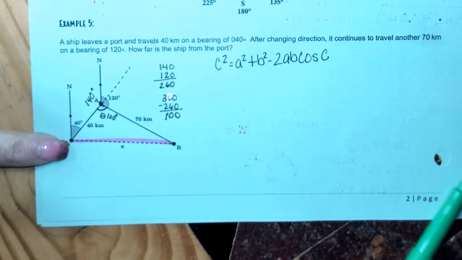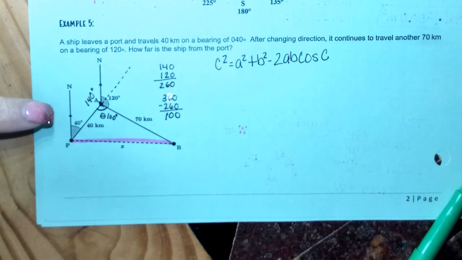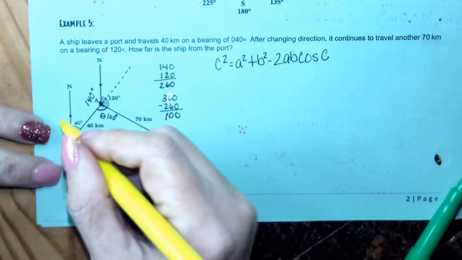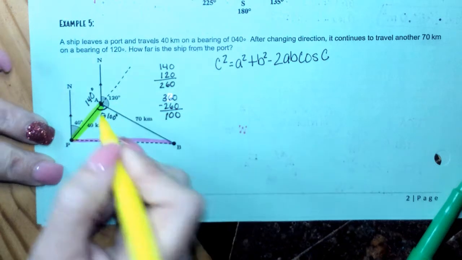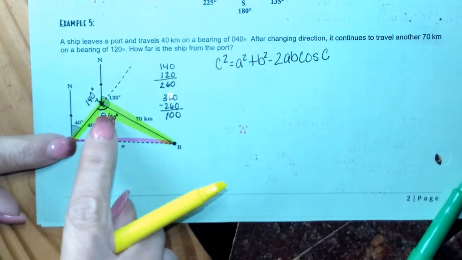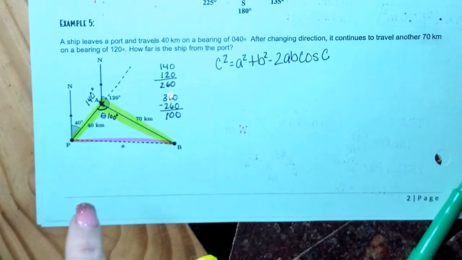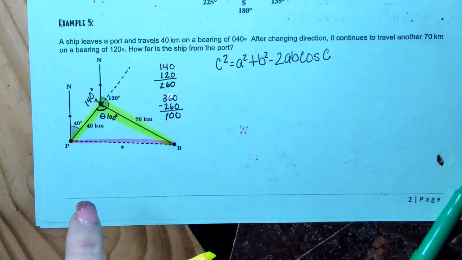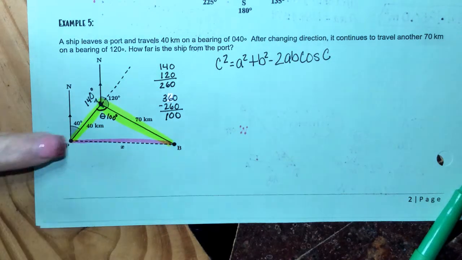I should have highlighted it the other way. Let me find my other highlighter. There it is. I like to highlight what I'm trying to find because I think it helps. This one and this one is what I'm looking at. These two, and this is my side opposite. I still feel like that is so blurry. Maybe that helps.